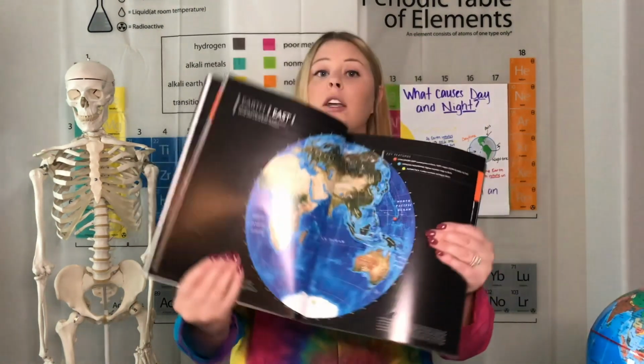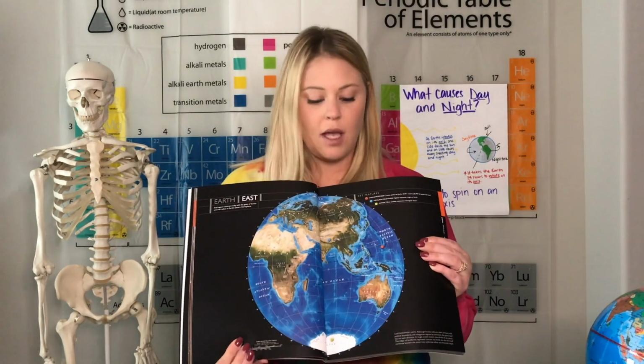So I'm going to show you a really quick picture of Earth. Now, you might be familiar with Earth. What do you notice about Earth?